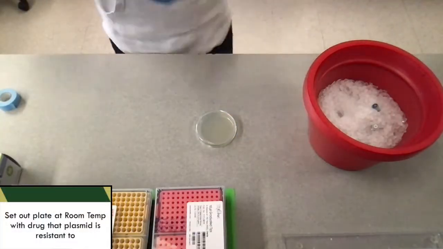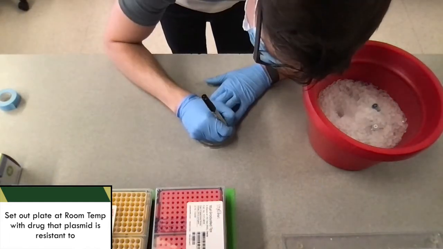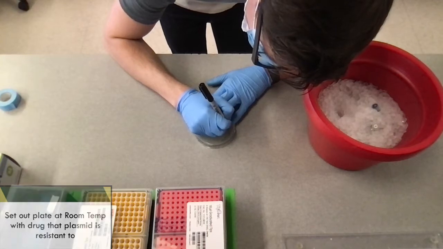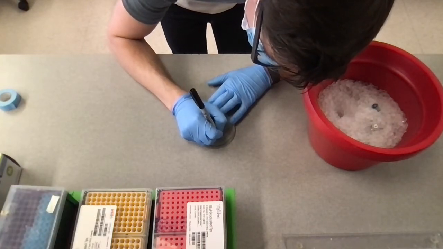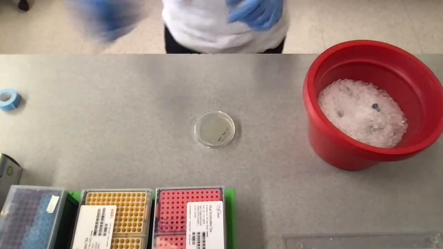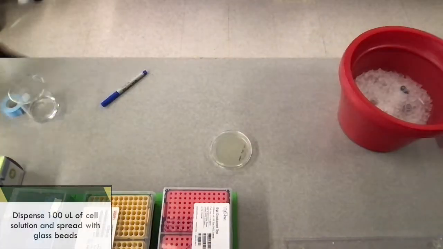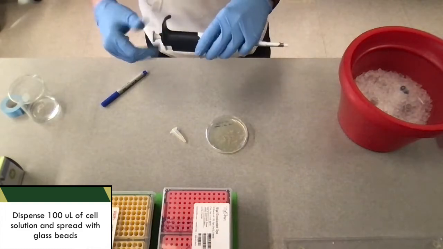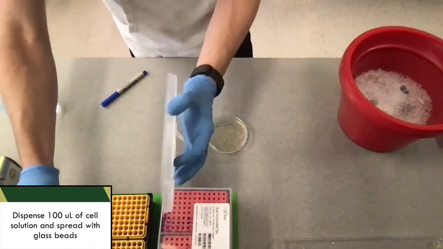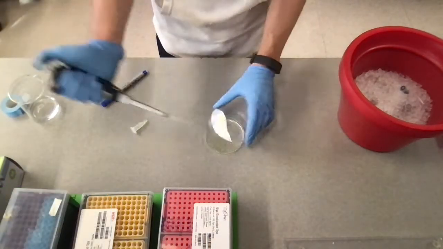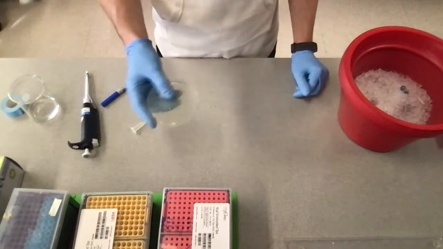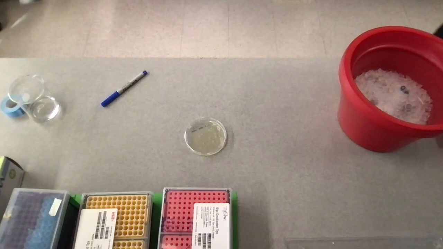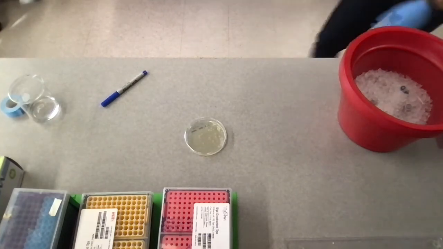While that culture is shaking, we're going to go ahead and grab a media plate that has kanamycin in it, because our plasmid has a kanamycin resistance in it, and we want to challenge the cells against that. After the hour is complete, we're going to take about 100 microliters of that cell solution and dispense that onto our plate, and then using glass beads, we're going to spread it around, and then we'll load that into the incubator so that it can grow overnight.